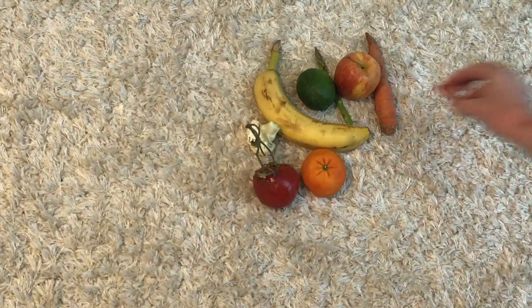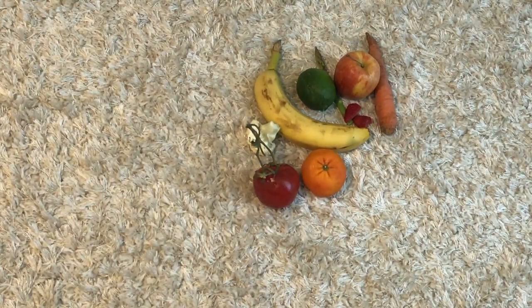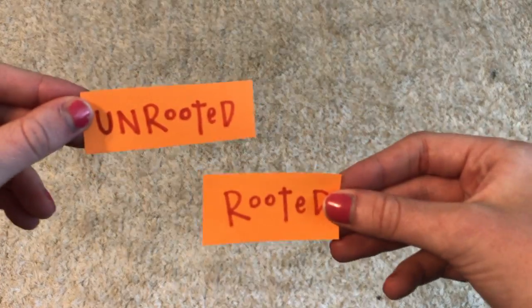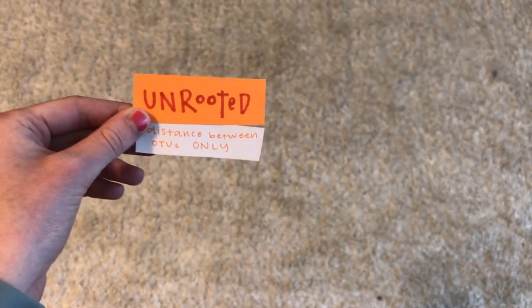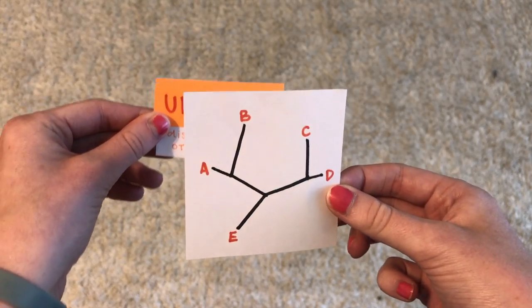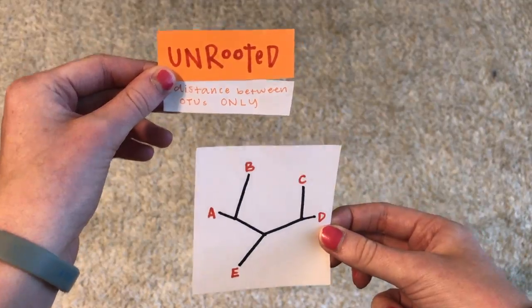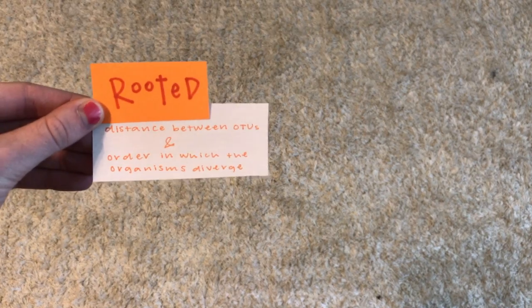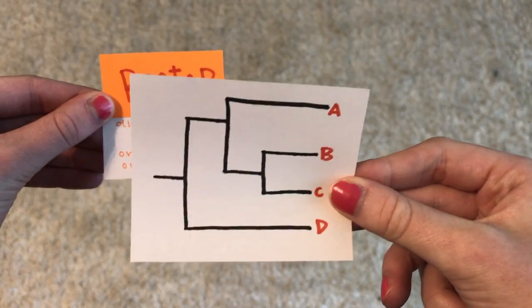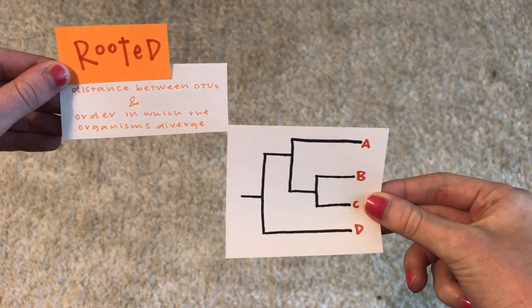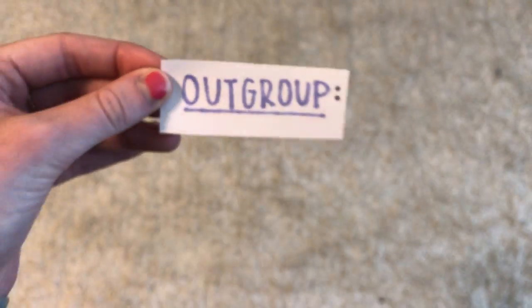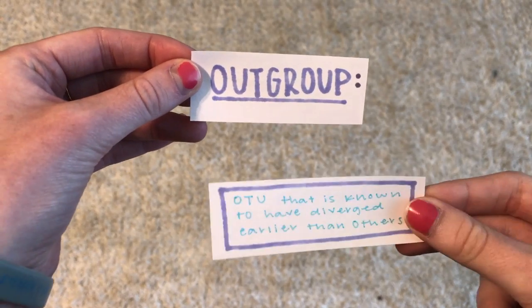The OTUs I'll be using today are different fruits and vegetables. There are two types of phylogenetic trees, unrooted and rooted. Unrooted trees show the distance between OTUs, but the way in which the organisms diverge or differentiate from each other is unknown. The other kind of tree is a rooted tree. These trees show the difference between OTUs, and the order in which the organisms separate from each other is inferred by comparing to the outgroup.